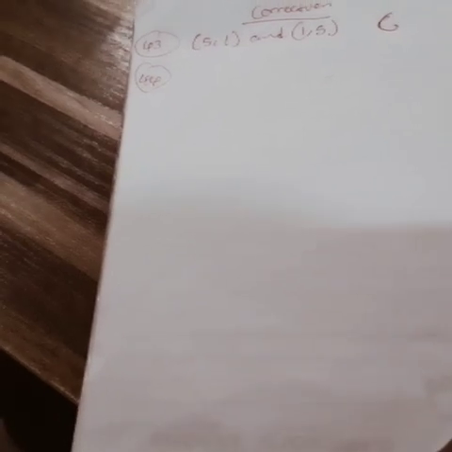Were you able to get that? 13 times 4, 52. 13 times 6, 78. No problem, you can just be marking. The answer for that 43 is C.